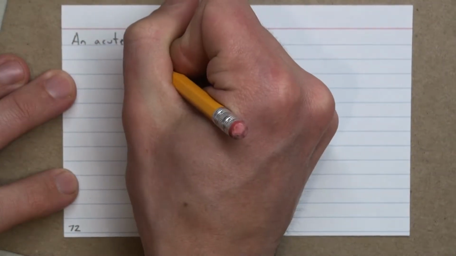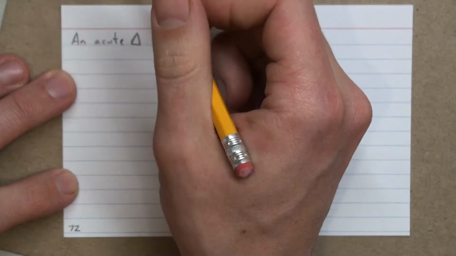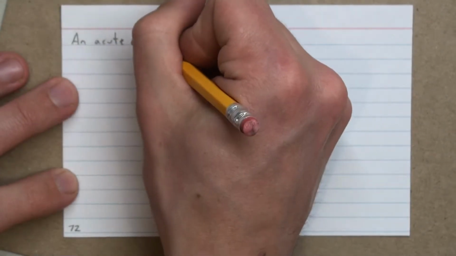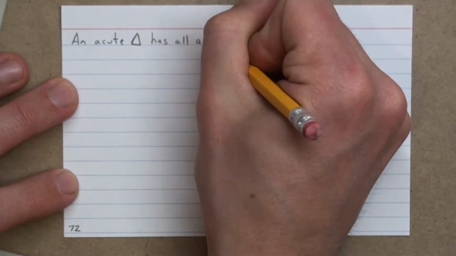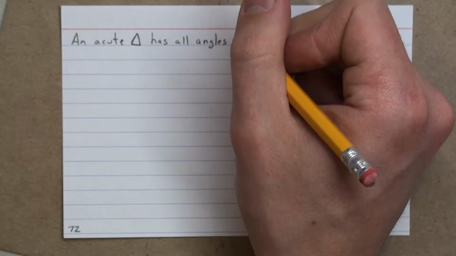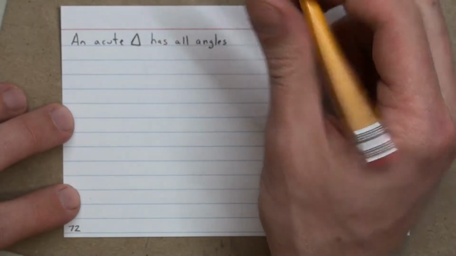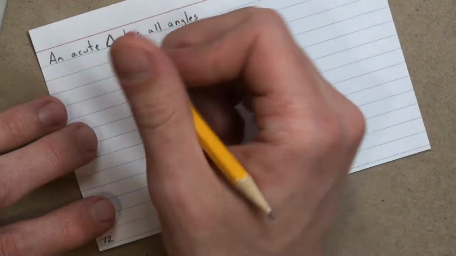An acute triangle has all angles, let's do this one a little better.